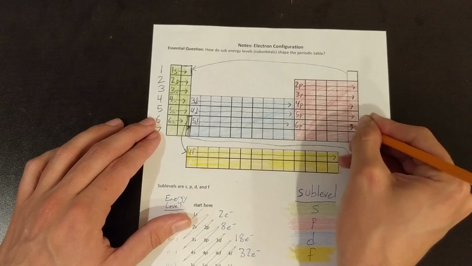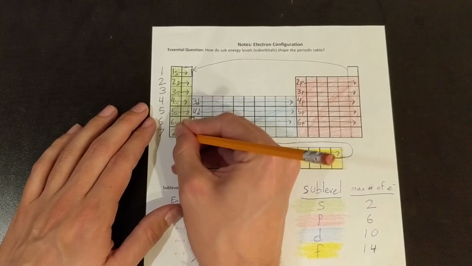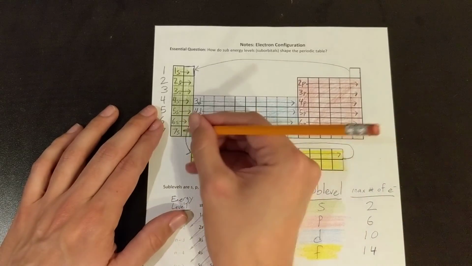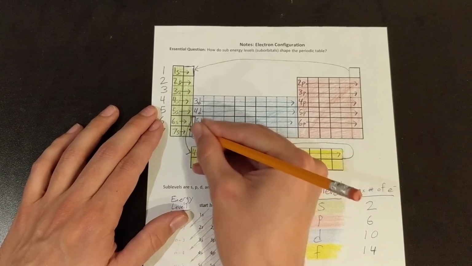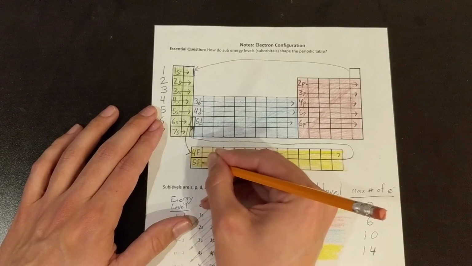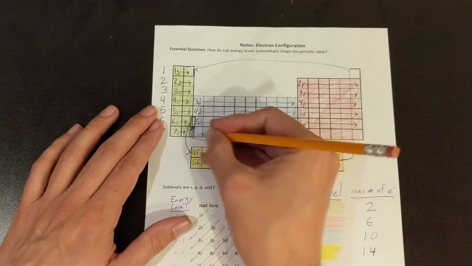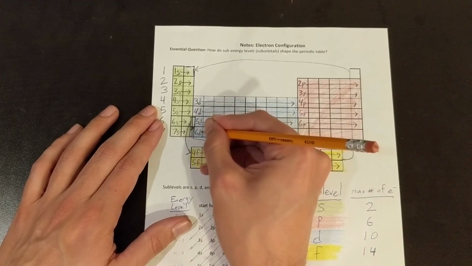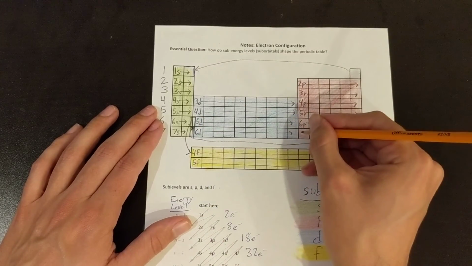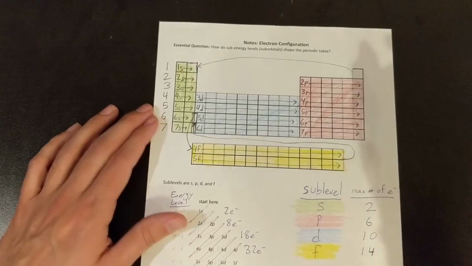We are now on our last row of the periodic table, 6p to 7s. We just started filling in that 7th energy level. 7s, sliding down here to 5f, all the way across, from 5f back to 6d, and our last sublevel is 7p, right across.